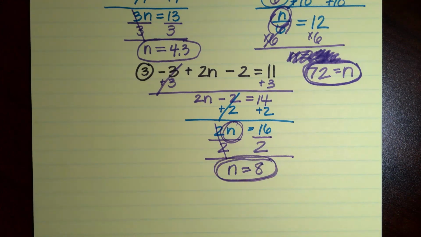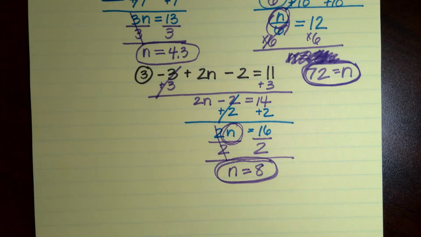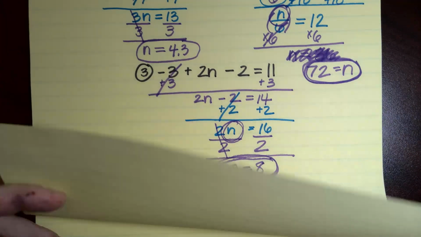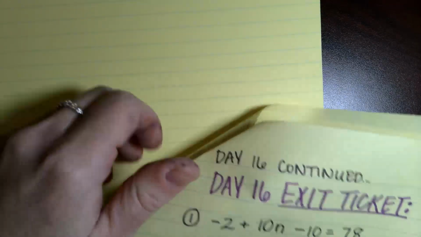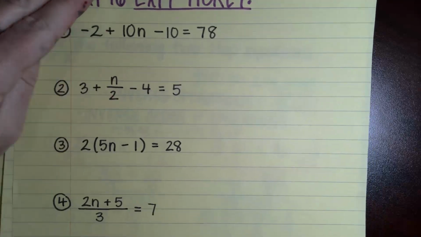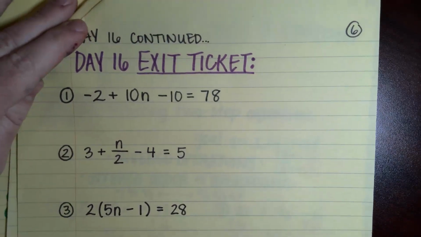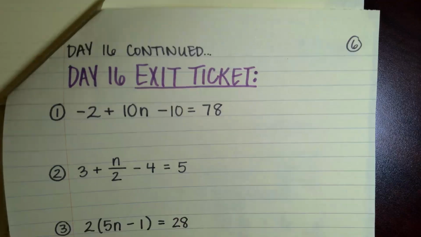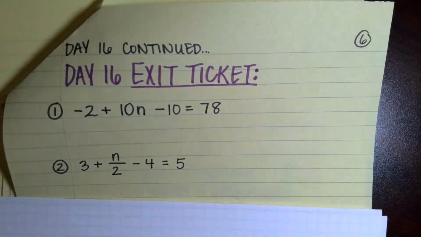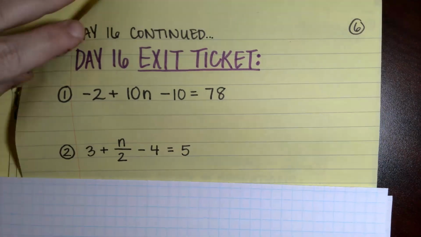Excellent. Do we have any remaining questions, guys? Or how are we feeling about this whole process? We feel okay? Okay. I'm going to give you an exit ticket. Your exit ticket today. We did not get to number 3 and 4. We don't know how to do that yet. So, I just want you to do number 1 and 2, and I'm going to cover those up. There is your exit ticket.